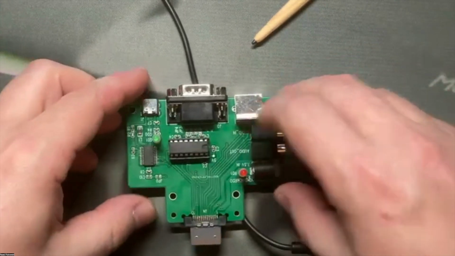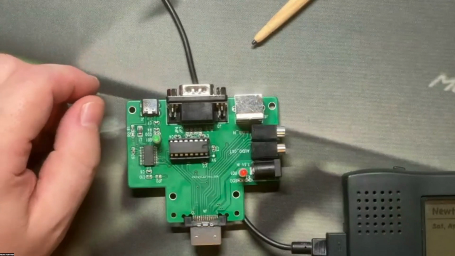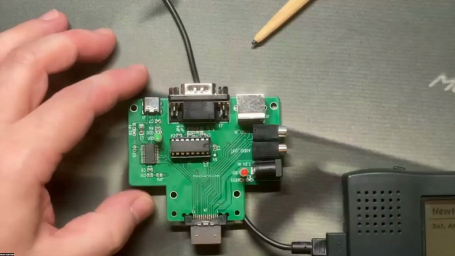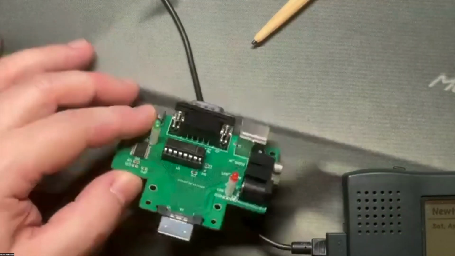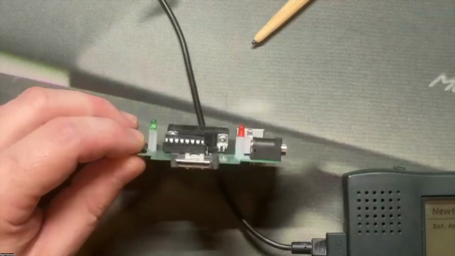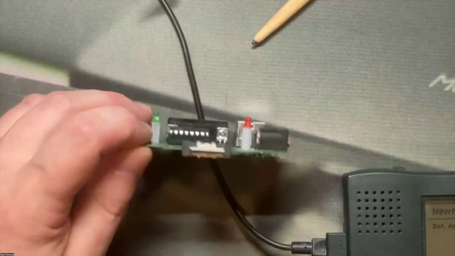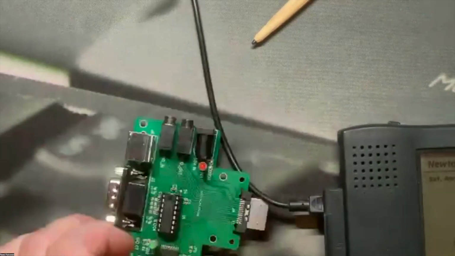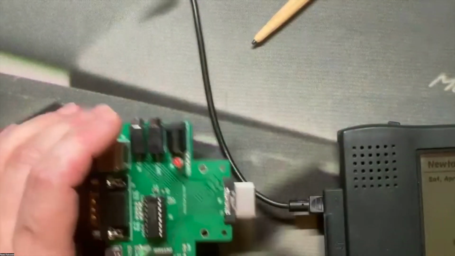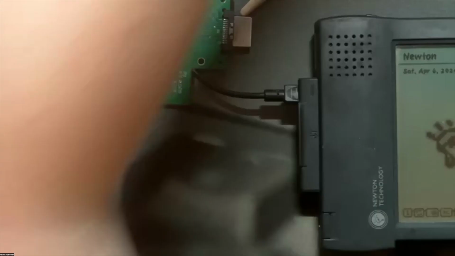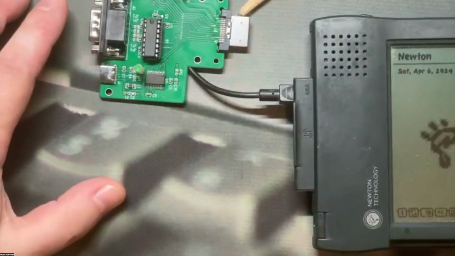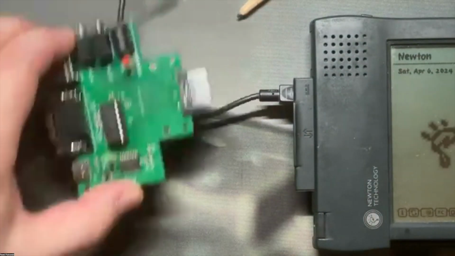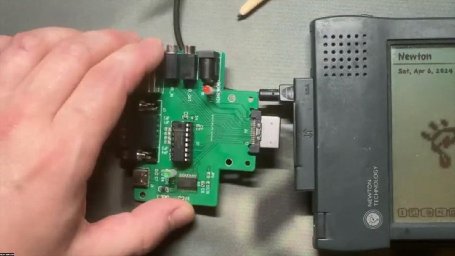I don't want to do a live demo now, but it looks interesting because first of all, you have an interconnect port on one side, so you can plug it into the Newton.